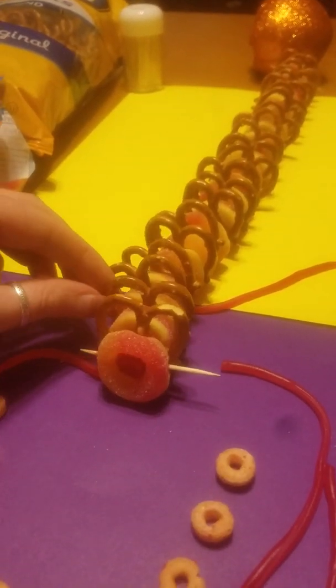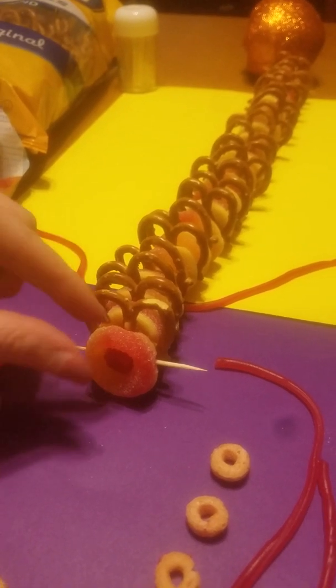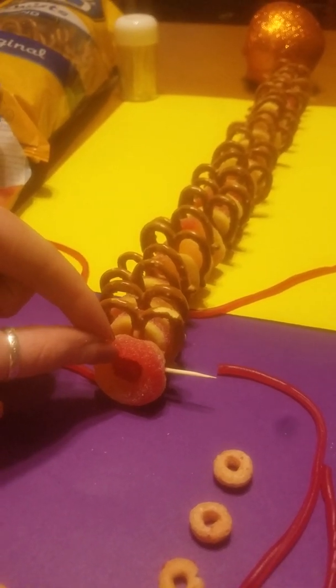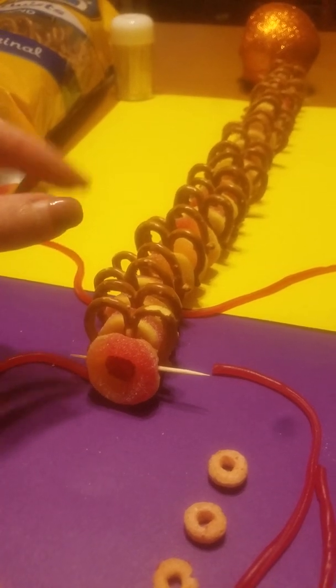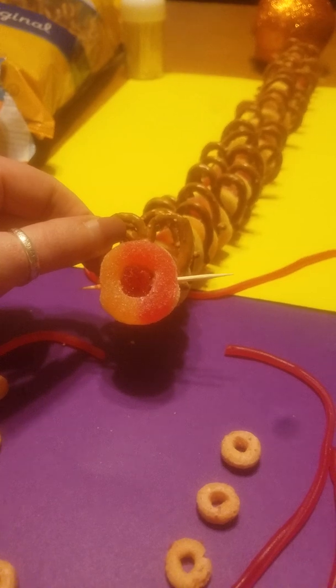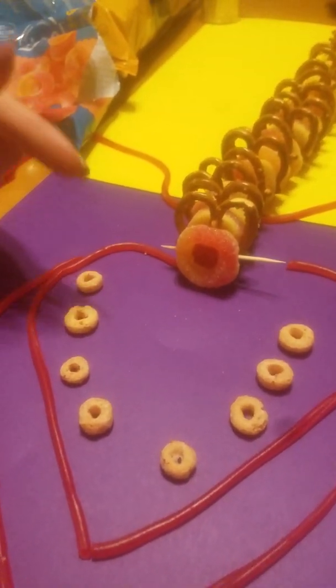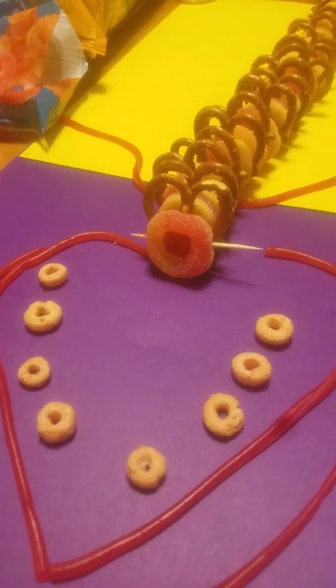I use the pretzels to make the vertebrae, or little bones in our back. I use the peach rings to make the intravertebral disc, or the little cushions between our bones in our back. I use the Twizzlers to make the spinal cord and the hip bones and the sacrum. I use the Cheerios to make the little holes in our sacrum.